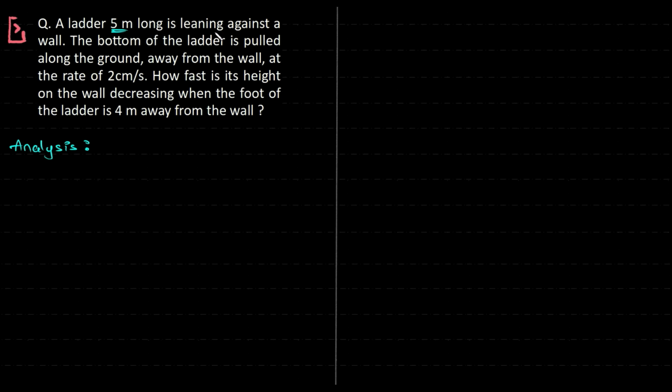A ladder 5 meters long is leaning against the wall. The bottom of the ladder is pulled along the ground away from the wall at a rate of 2 centimeters per second. How fast is its height on the wall decreasing when the foot of the ladder is 4 meters away from the wall? So we can talk about this in the following manner.